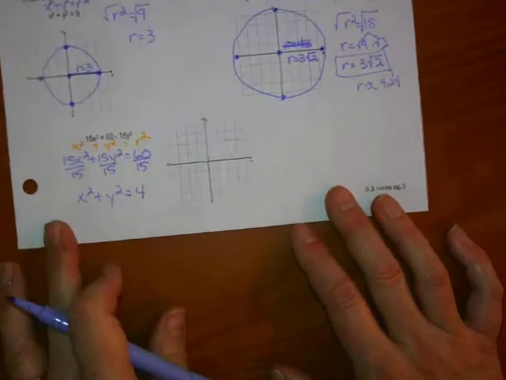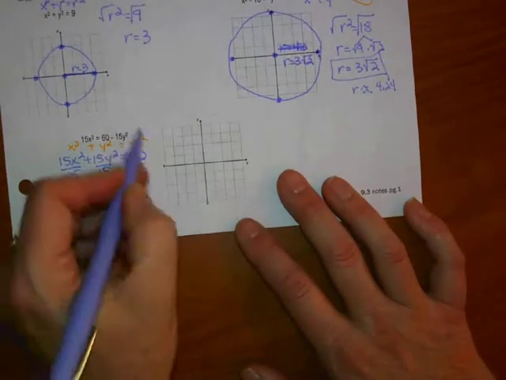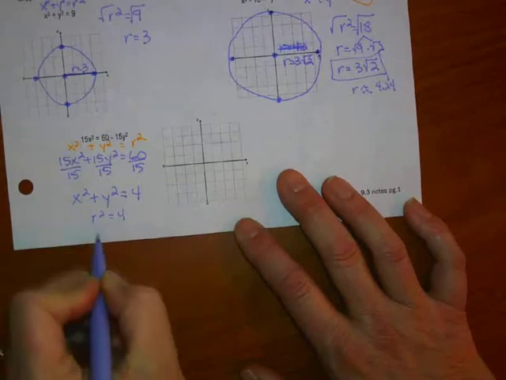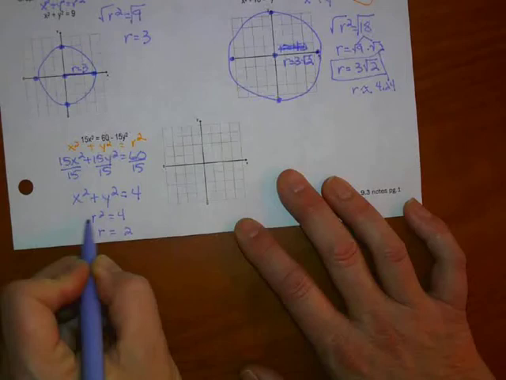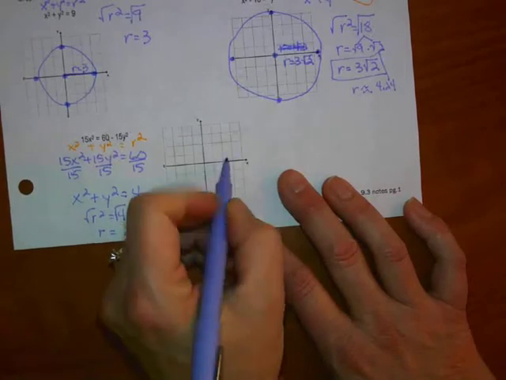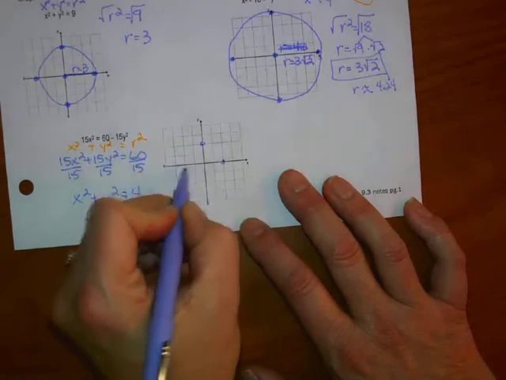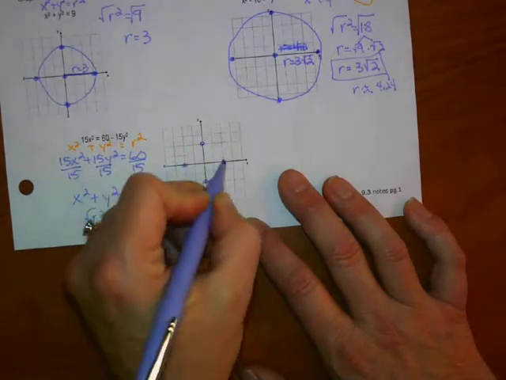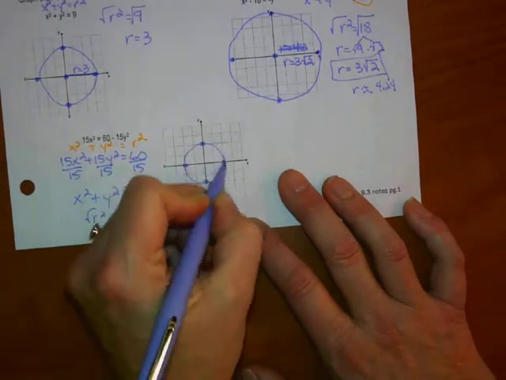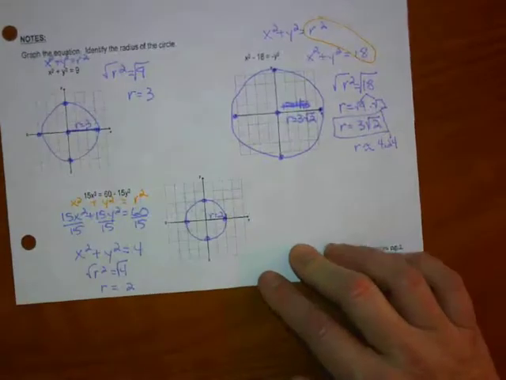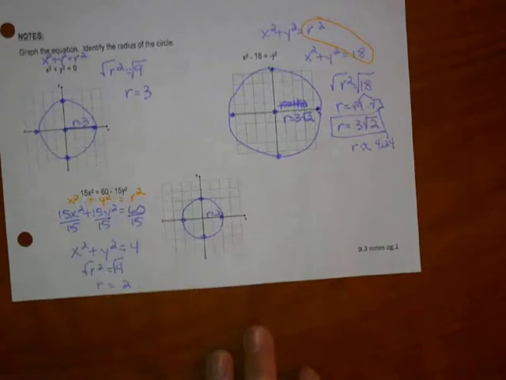All right, and then I can just say that means that r squared is equal to 4, and r would be 2. So what looked like a complicated problem turned out to be a pretty basic problem. And then you just connect them, and r is equal to 2. So that's one thing you're going to have to practice, is working with x squared plus y squared equals r squared. All right, let's turn it over.